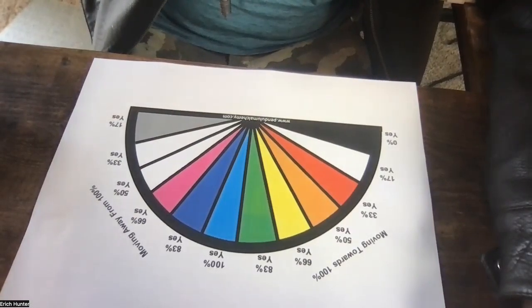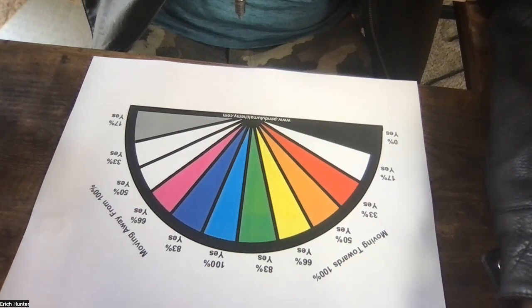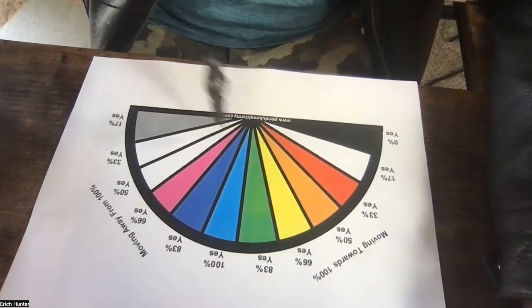Now, I may need a little energy tune-up. I may need to do some exercise. I may need a snack. Who knows? I can check that out today. But that's another really useful way you can use this chart.